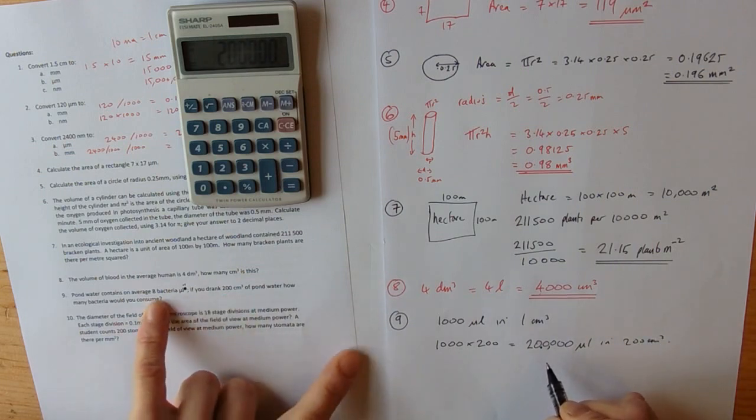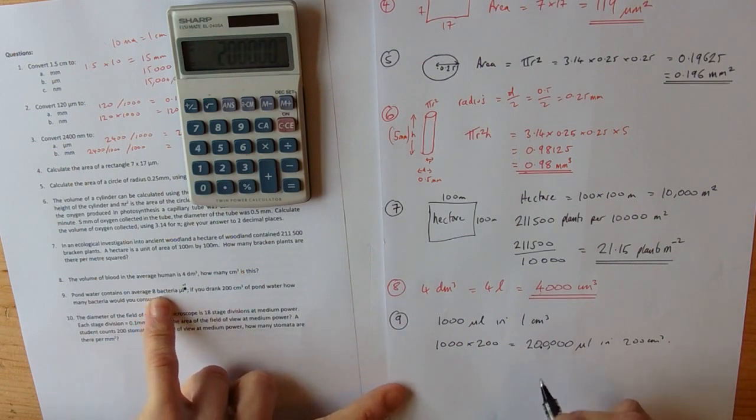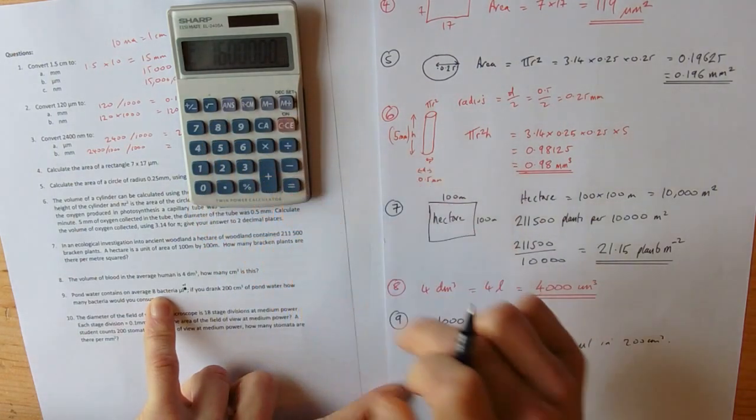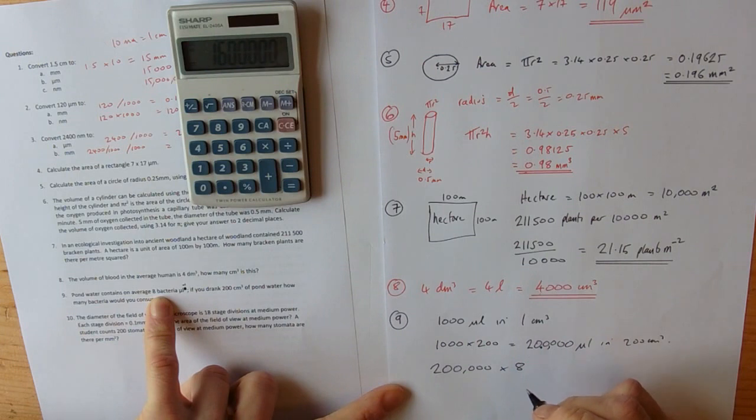So we just need to go, right, well, there's 8 bacteria in each of those. So we need to times that by 8 now. So our 200,000 times by 8 equals that very large number there, which is 1, 6, and then we've got 1, 2, 3, 4, 5 zeros after that.